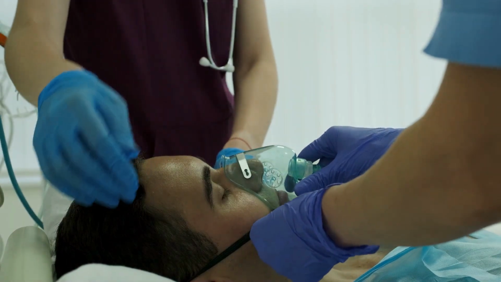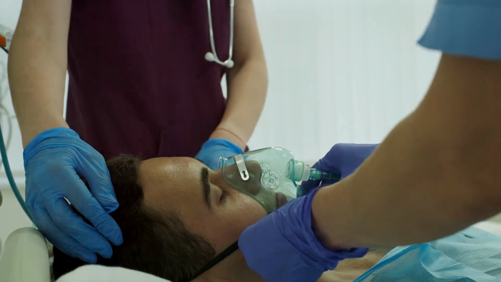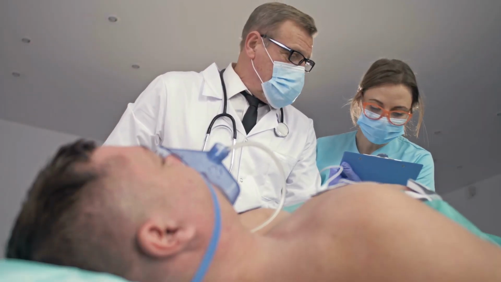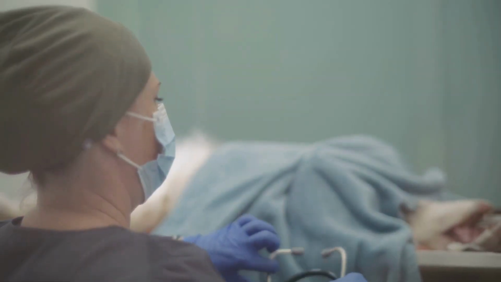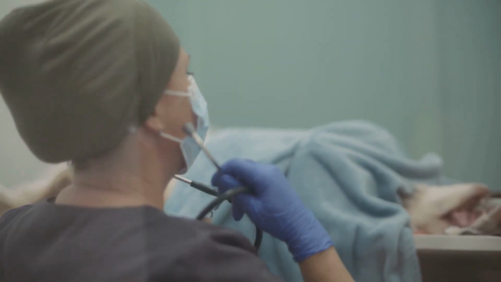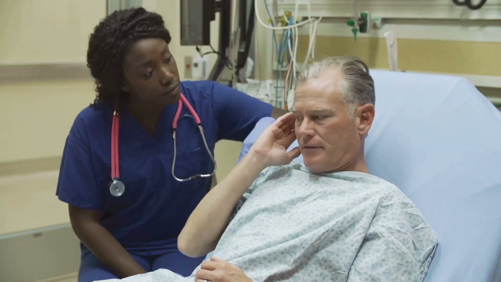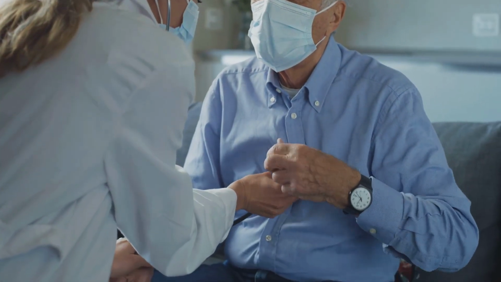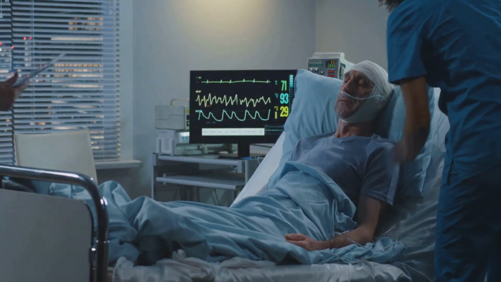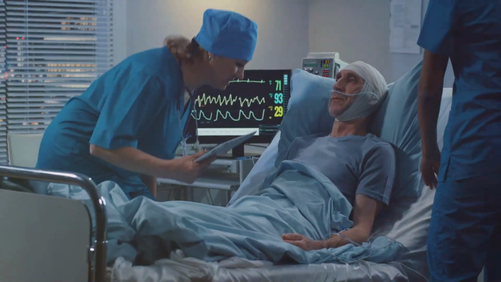The airway is the most critical element of the ABCDE assessment. Without a clear airway, a person cannot breathe and will rapidly deteriorate. Assessing the airway involves checking for any obstructions. Start by looking for obvious signs. Is the patient talking? If they can speak, their airway is likely clear. Unusual noises like stridor indicate a partially obstructed airway. If unconscious and not breathing, the airway is likely fully obstructed.